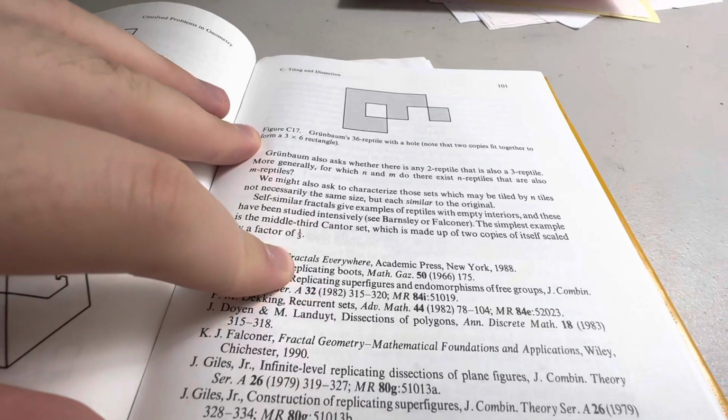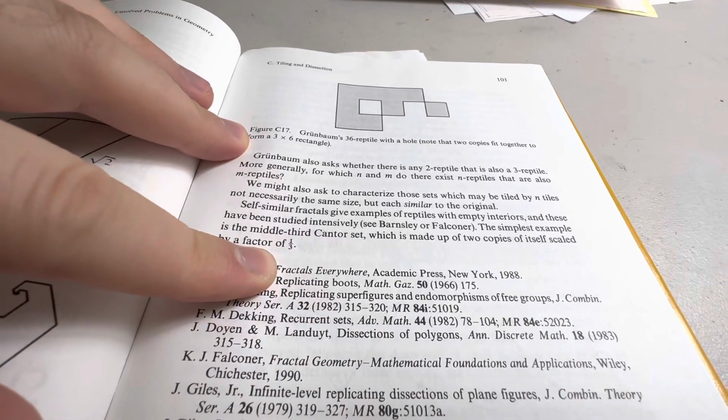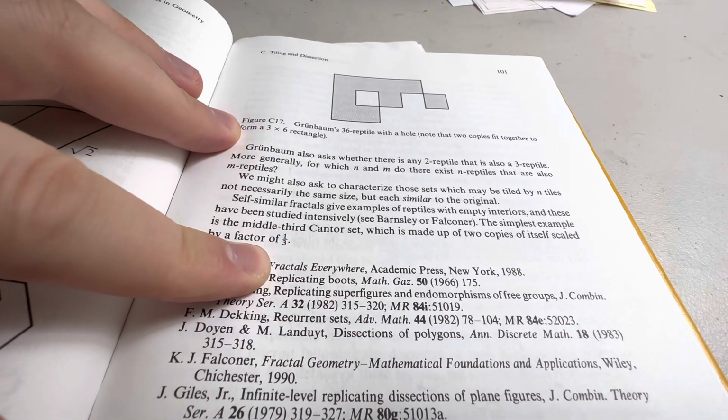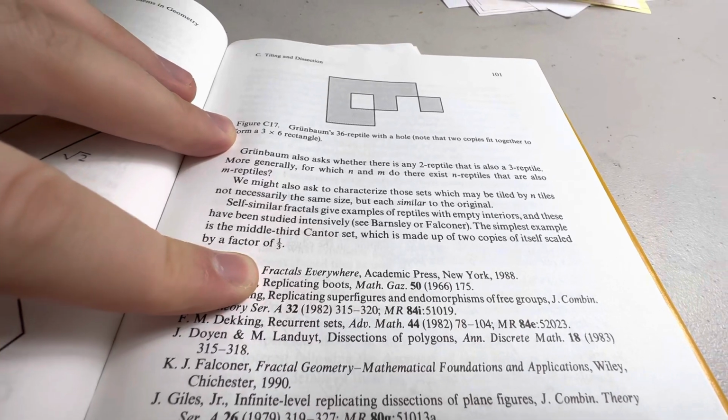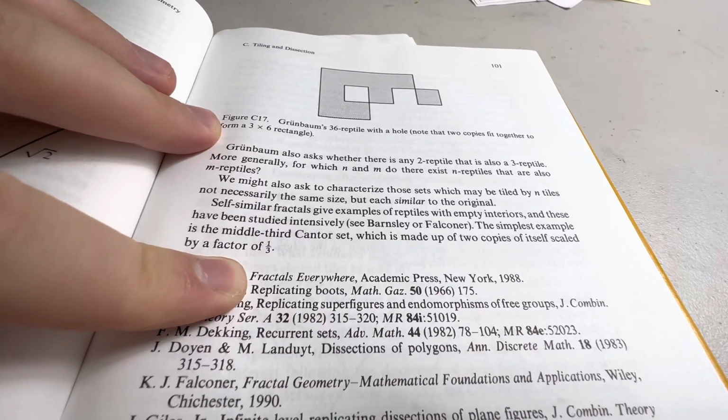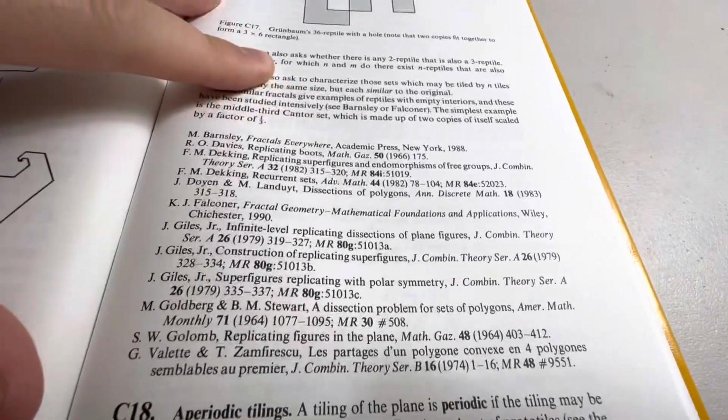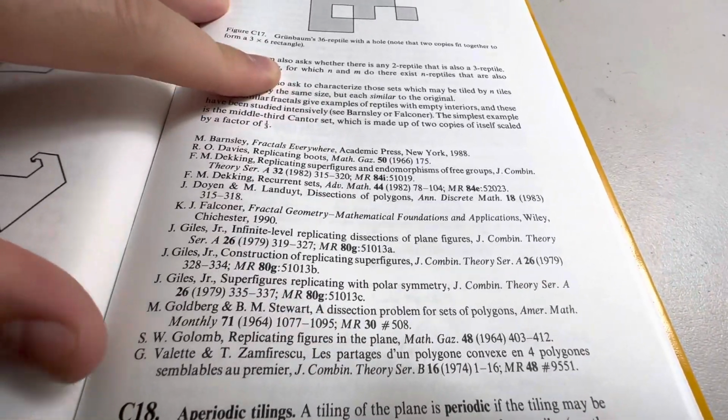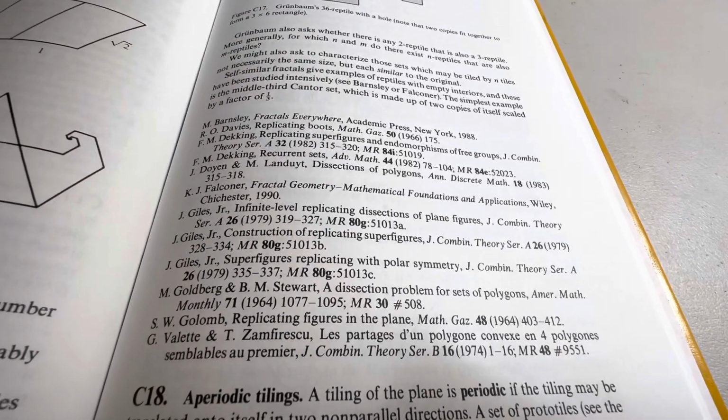Oh, look at that, the Cantor set. Self-similar fractals give rise to reptiles with empty interiors, and these have been studied intensively. The simplest example is the middle third Cantor set. And he's got a bunch of references here if you want to look it up.